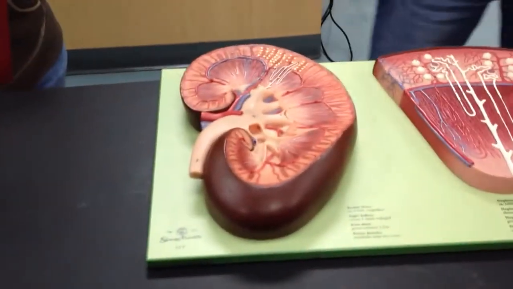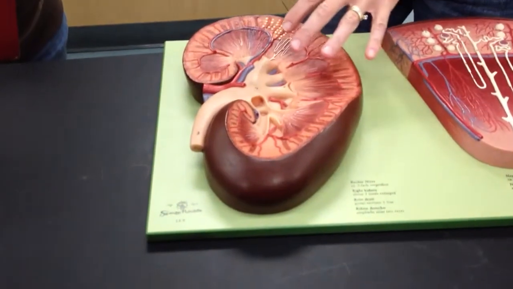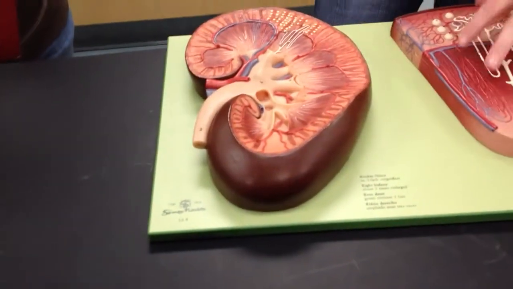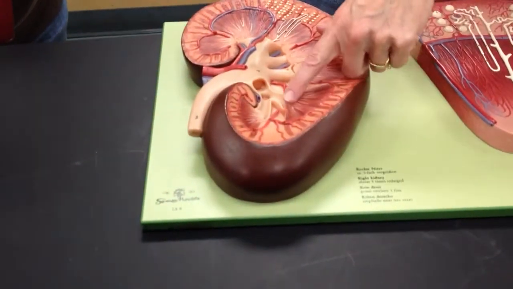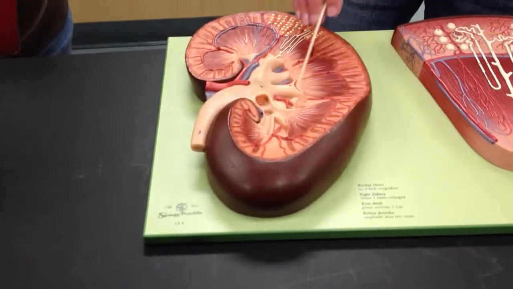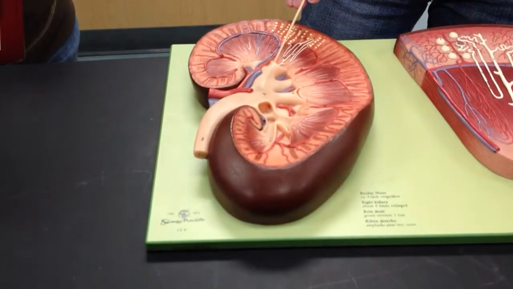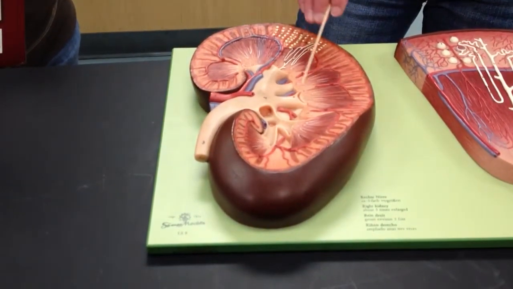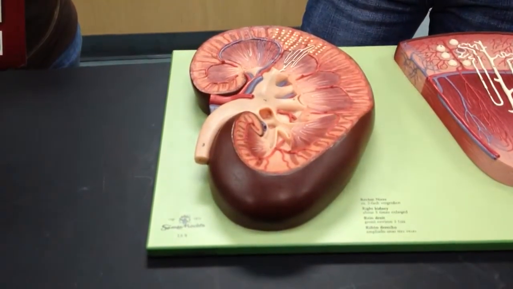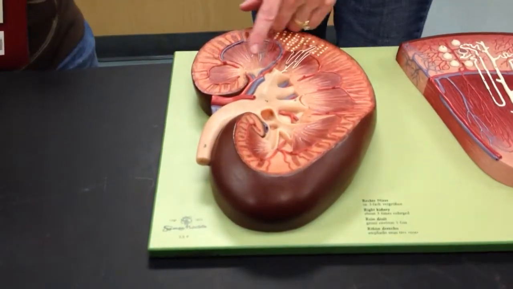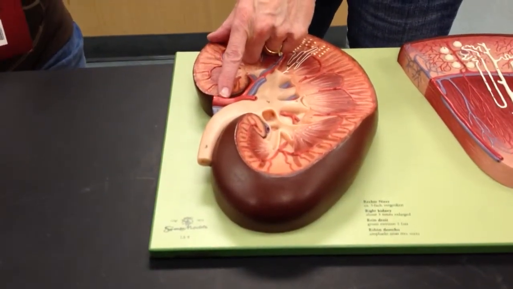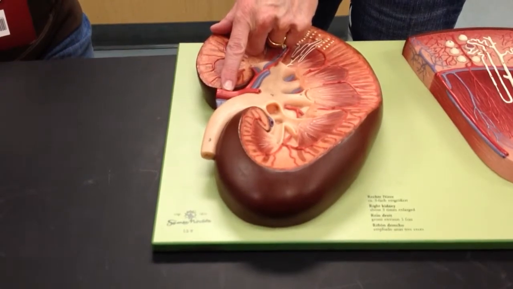Okay. So let's trace the blood flow. Then we'll come back and look at the nephron. By the way, the pyramid, this mound of the pyramid that projects into the minor calyx, what is that called? Right, the renal papilla. So, what's this vessel here? Renal artery.